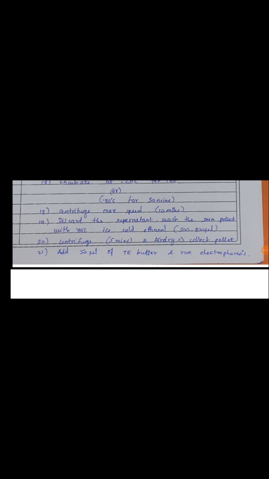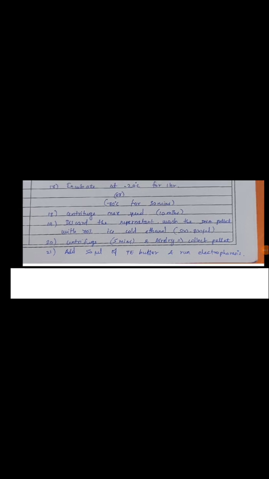Okay, here we have collected the pellet. To that pellet add 50 µl of TE buffer and run the agarose gel electrophoresis, and we will get the result. We did it in our college. This is our result.